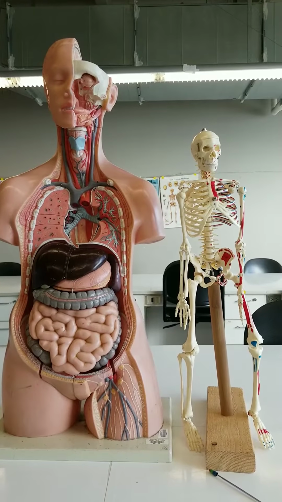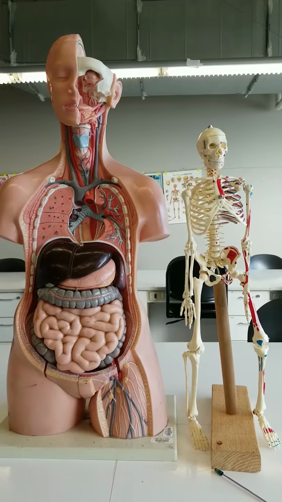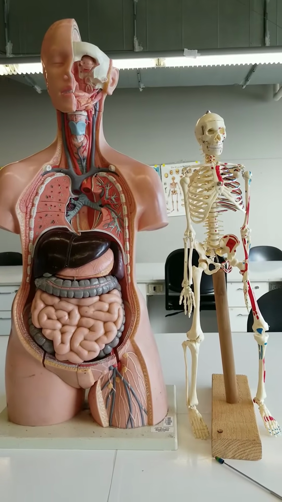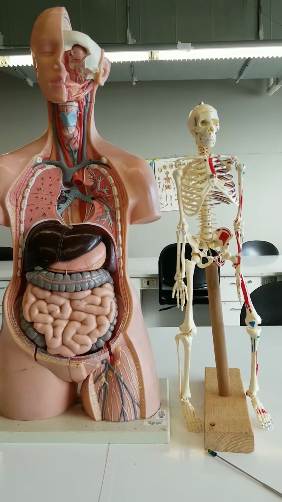Hey everyone, it's Azim. We're going to go over the different types of membranes found throughout the body, as well as fluid compartments. I'll actually start with fluid compartments.